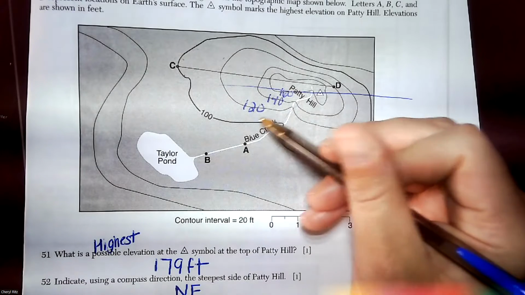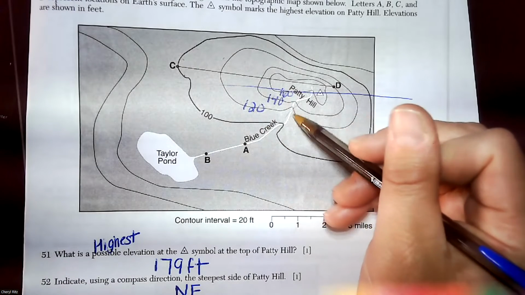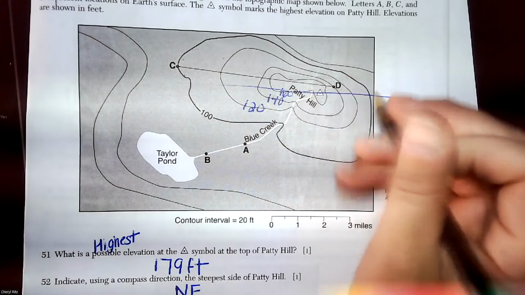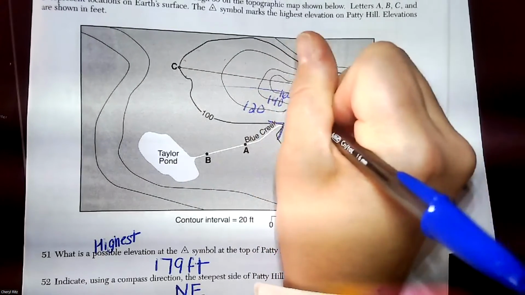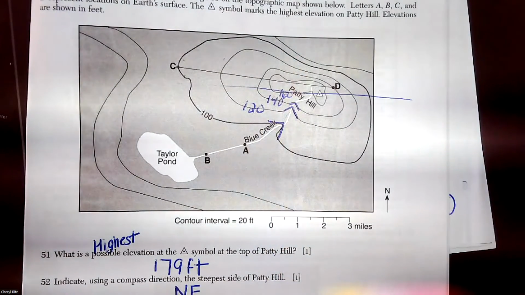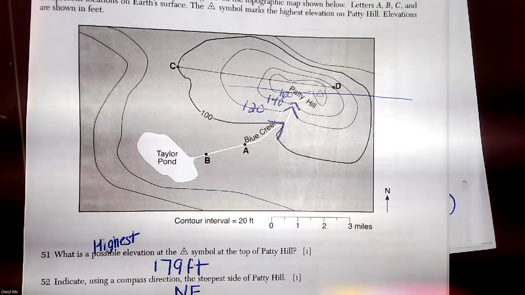Guys, do you see what's happening to the lines every time they touch Blue Creek? They bend. Here's a bend. See how they all bent? You don't see that? No, I do. Okay, we don't need those types of comments then. So they all bend there.